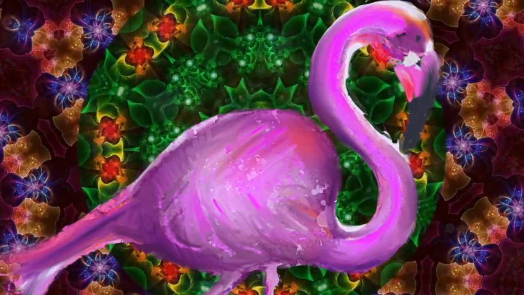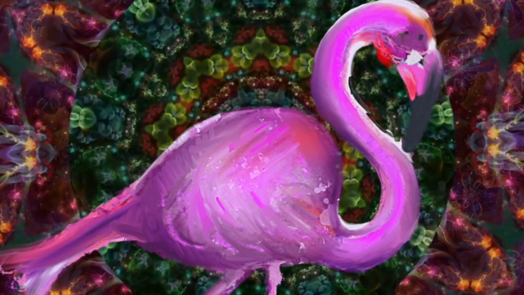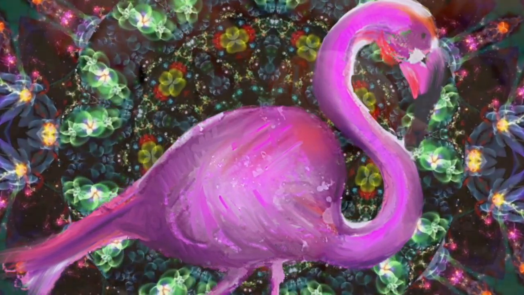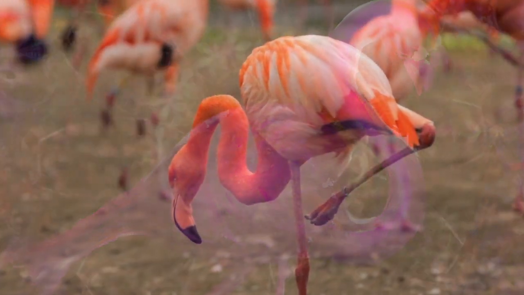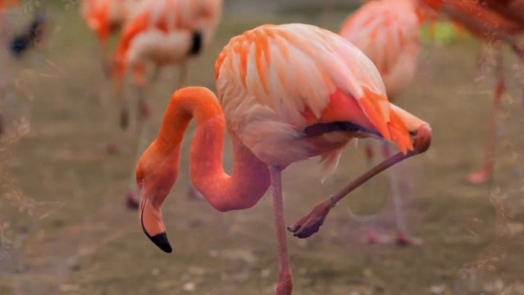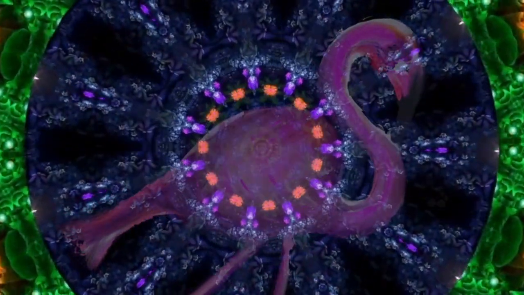Rotating, fading in, fading out, balance, form, shape, gesture. These are the elements of art.